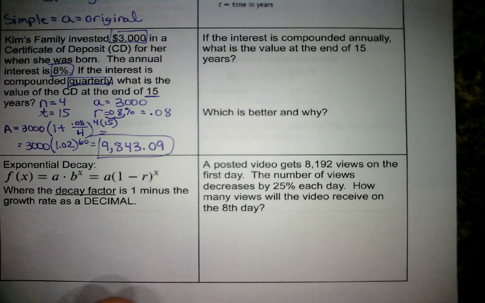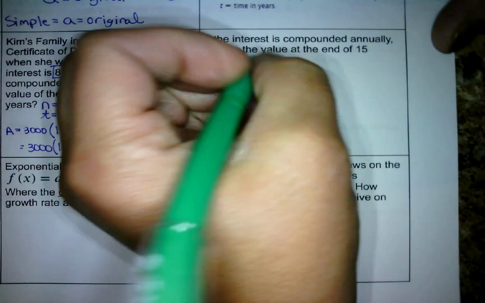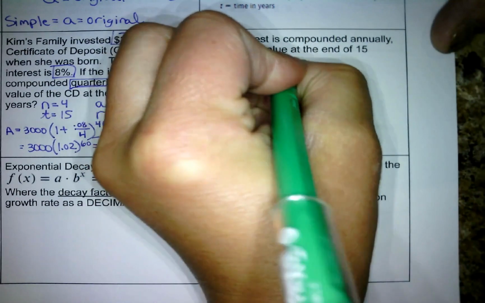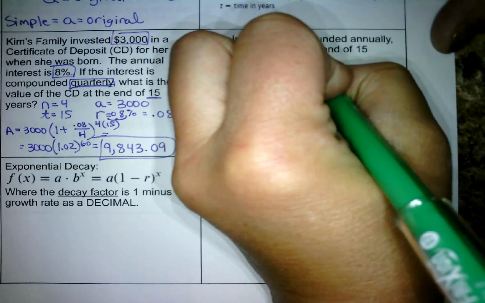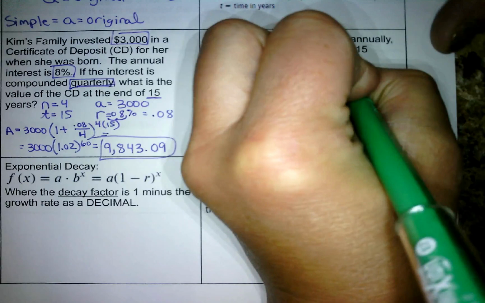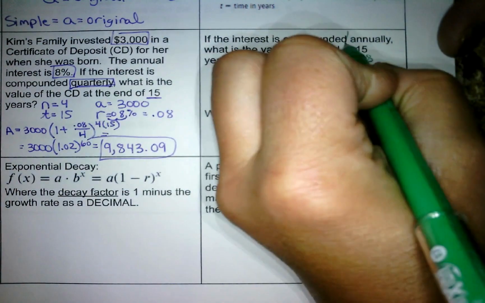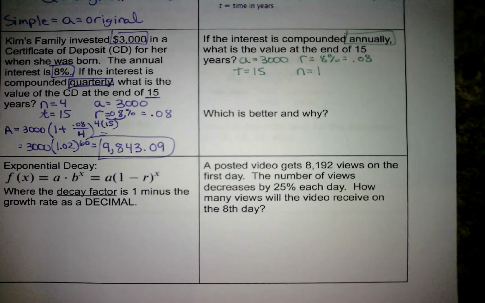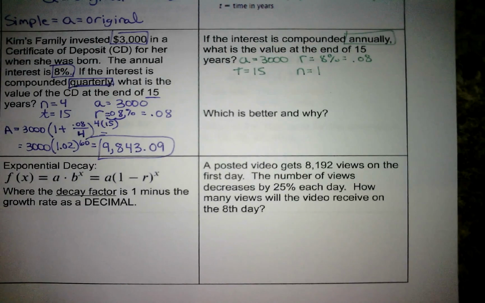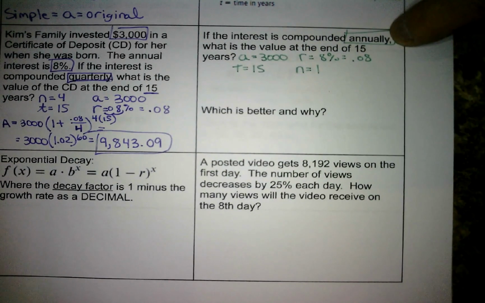So now it says, well, they did all the same stuff, so they put in $3,000. They waited for 15 years. The interest rate was that 8%, or 0.08. But now it's only going to compound annually. So our N value is 1. Now let's see how much money she gets if it only compounds annually. In other words, you're only paying on the interest you've earned one time a year.